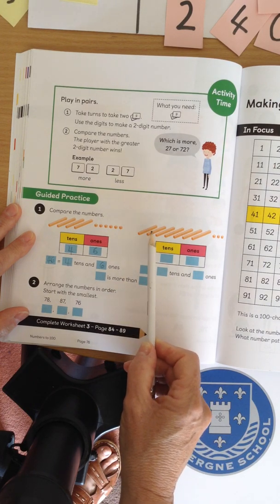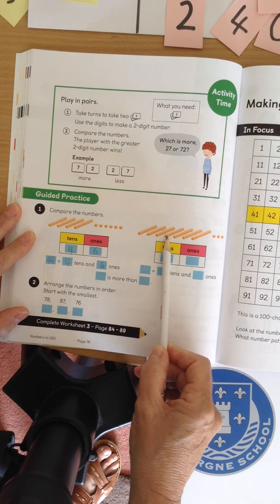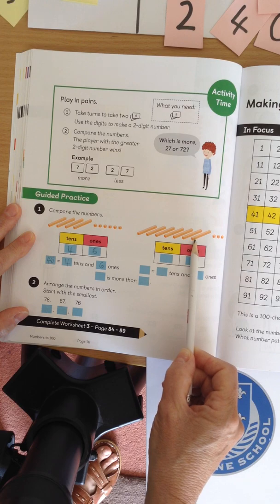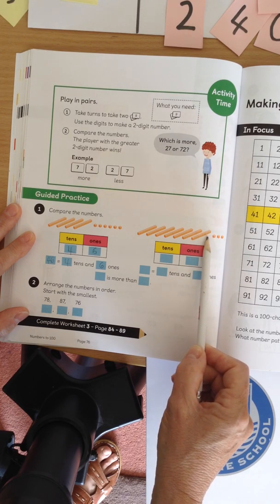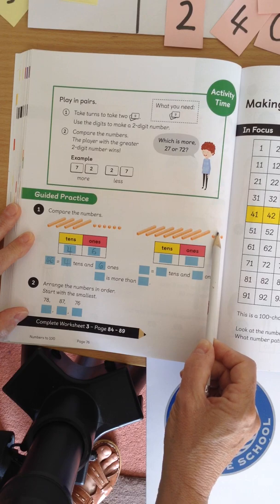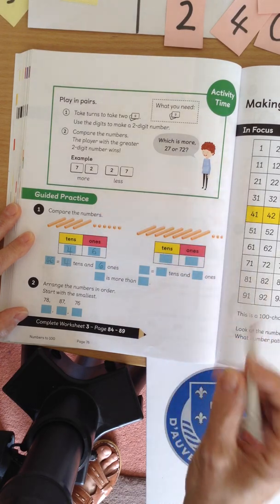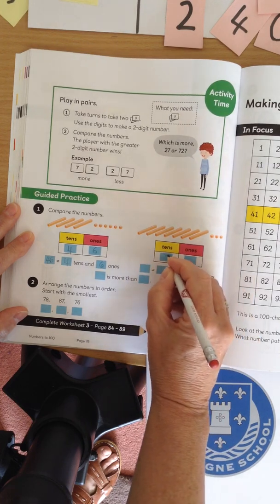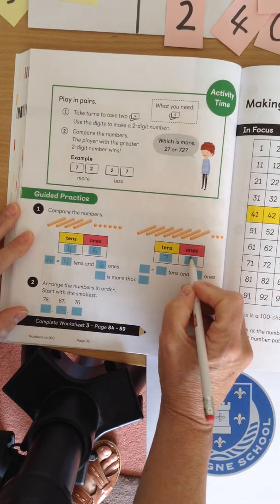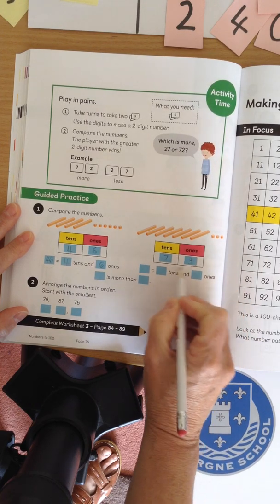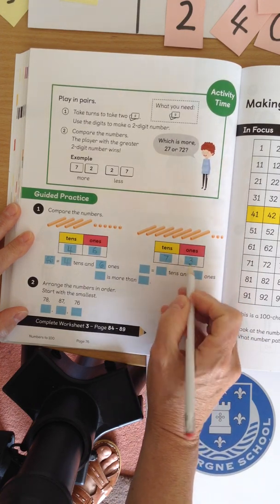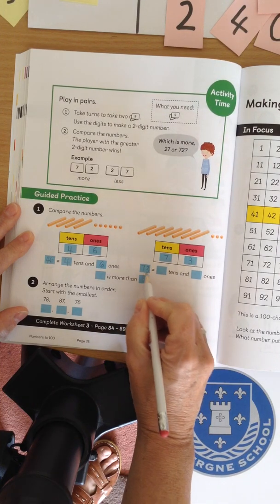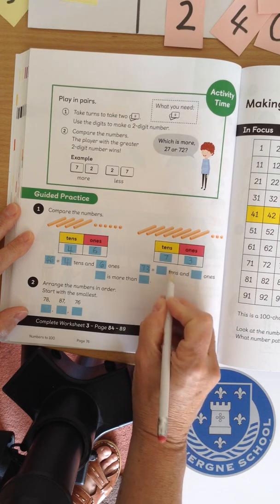10, 20, 30, 40, 50, 60, 70. That's all our 10s. Now we're going to count in ones from 70: 71, 72, 73. So we had how many 10s? We had 7 10s. And how many ones did we have? We had 3 ones. What's that number all together? 7 10s and 3 ones is 73.